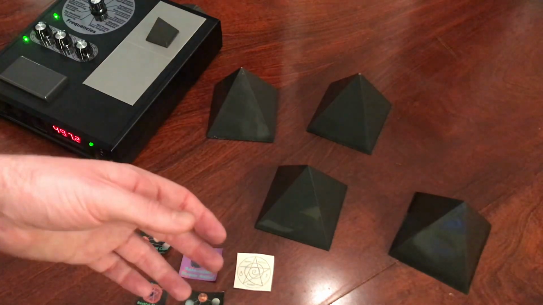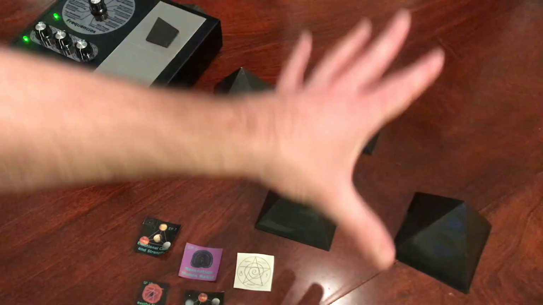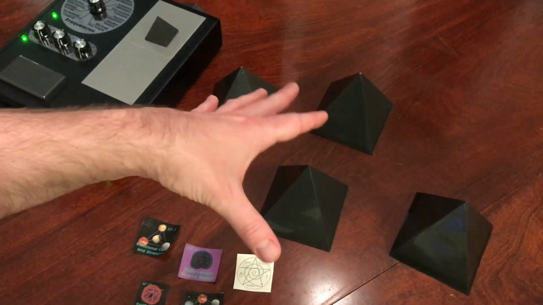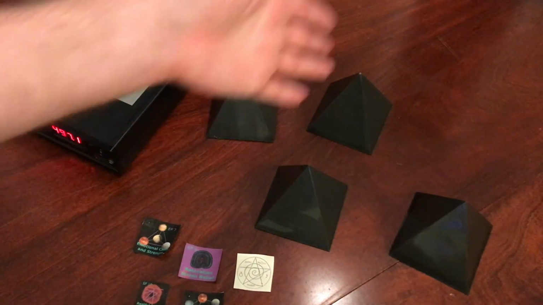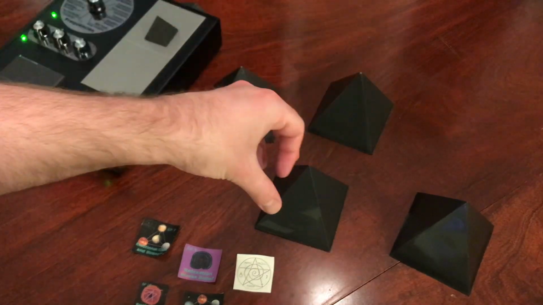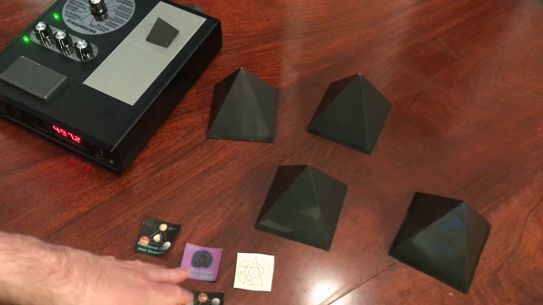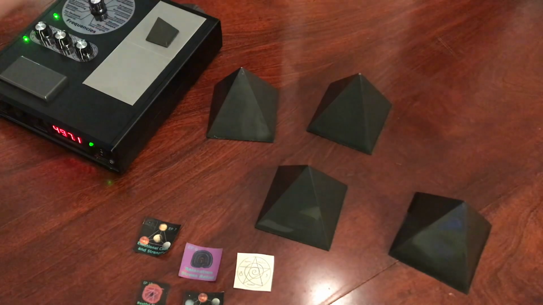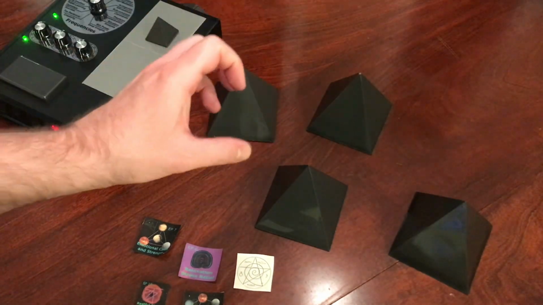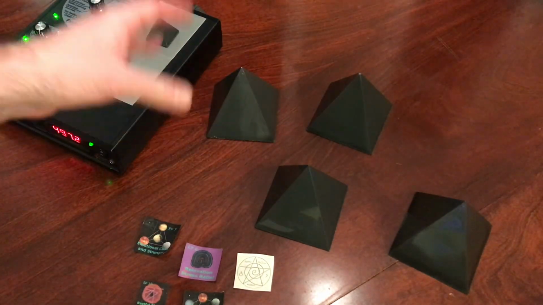It's not just about creating a grid of Orgone energy. That's kind of the most basic function, but what do you want that grid to do? What do you want each node in that grid to do? That's what you can do with trend cards. This is an intuitive, easy, powerful way to use the trend cards and to use the pyramids. I think it's a great way.